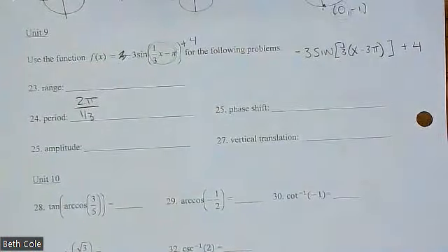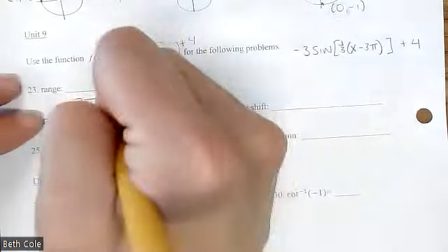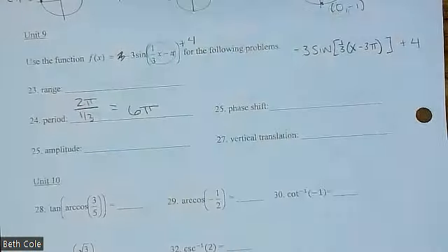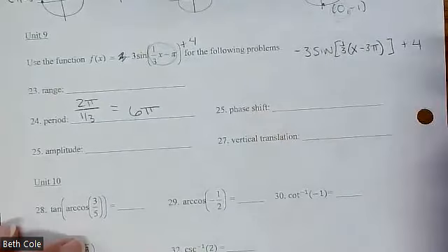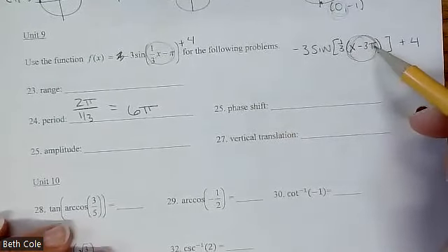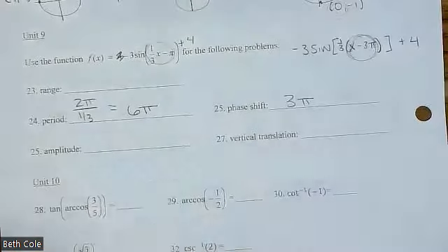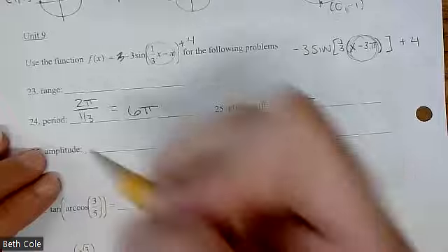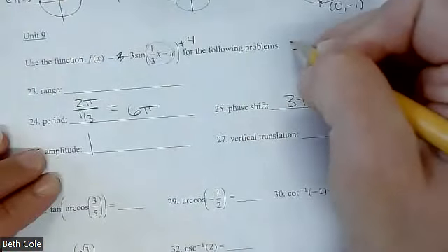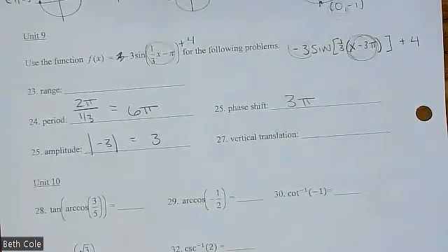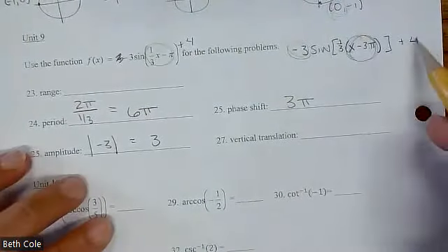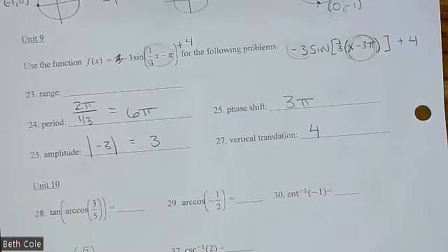Now, again, dividing by 1/3 is the same as multiplying by 3. So 2 times 3, 6. So 6 pi. Phase shift. It's backwards. It's left and right. So it's backwards. It went right 3 pi. Amplitude, you have to absolute value your -3, which is just 3. And then your vertical translation is 4, up 4.